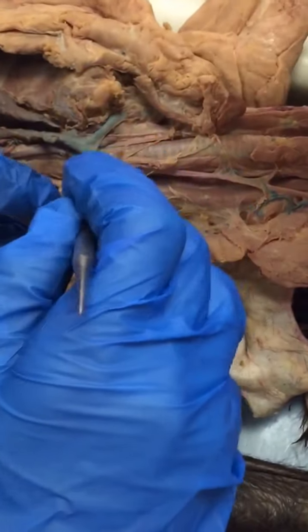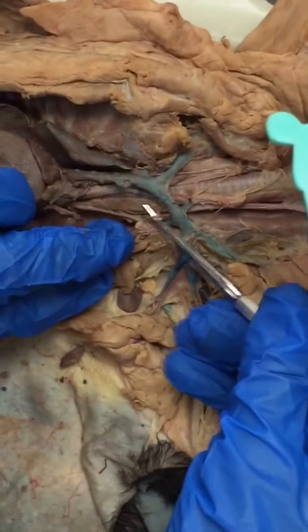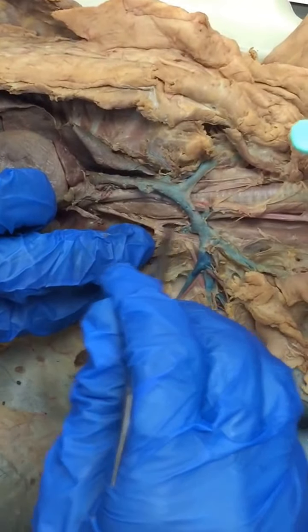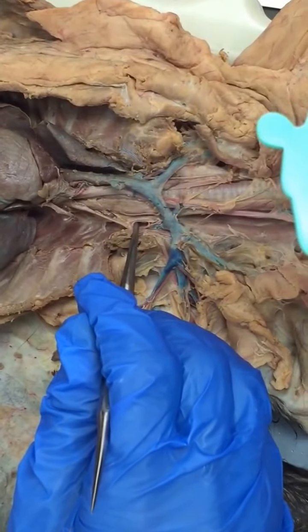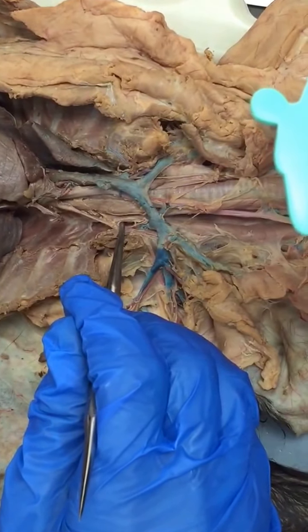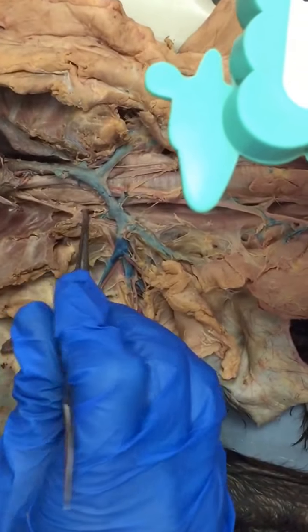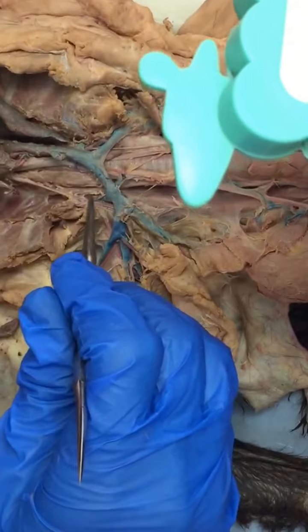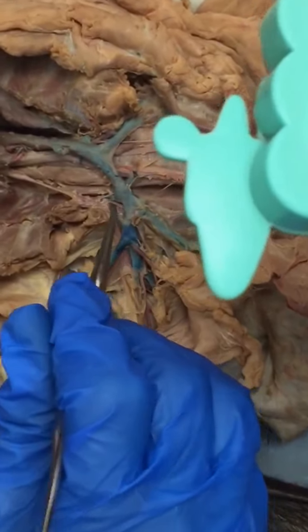So we have 3 deep branches in a row. The first one is vertebral, costocervical, thyrocervical, right? So this one's vertebral, this one's costocervical, and this one's thyrocervical, right?